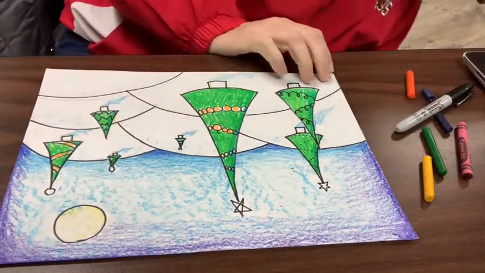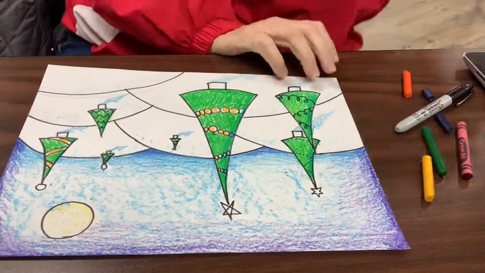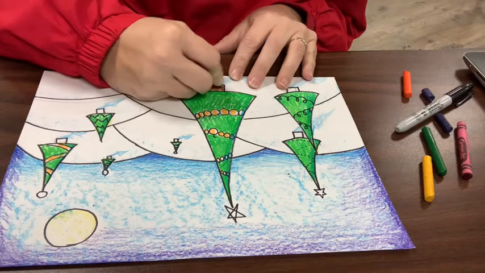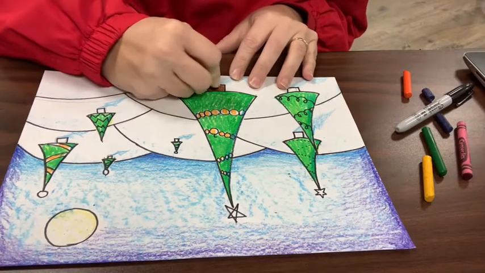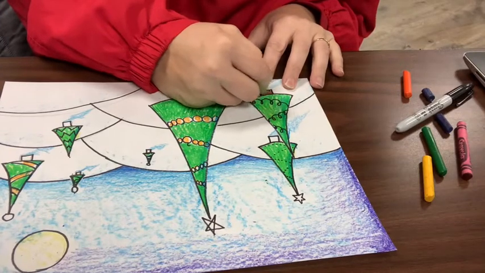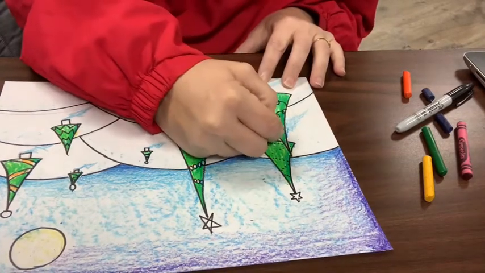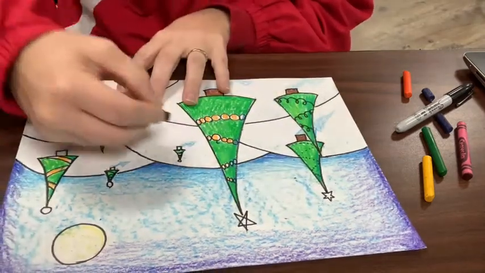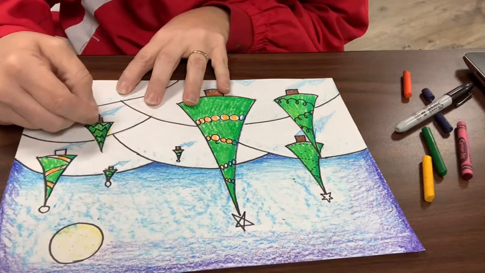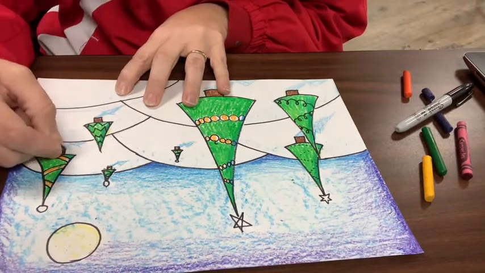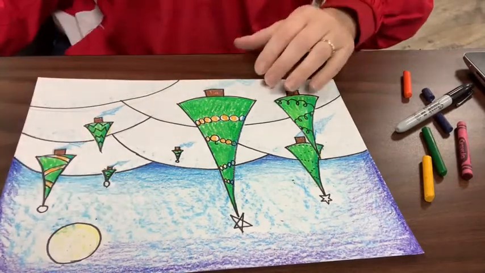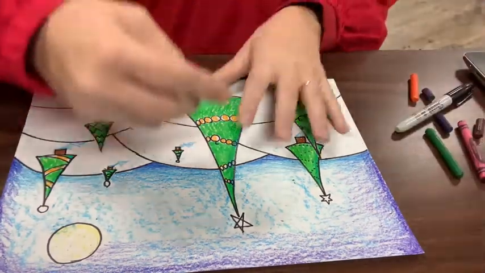I would use a brown. Personally, I like to use brown for my tree trunks. I could add yellow in my stars if I want.